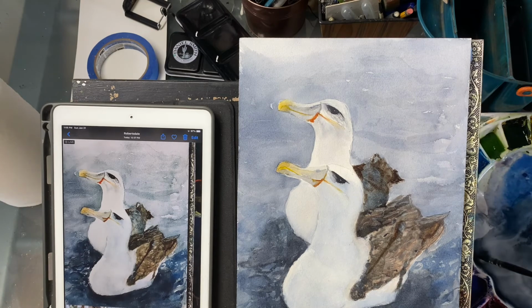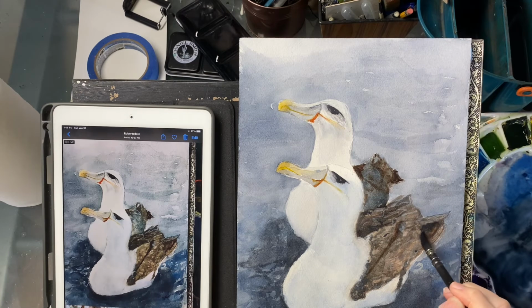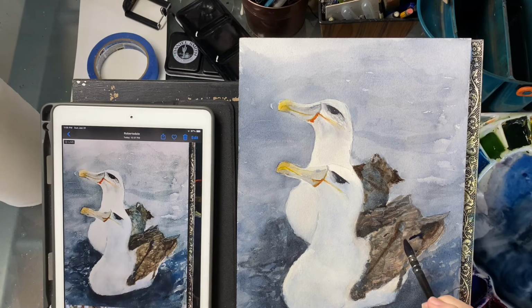So this is what I would do. I would just keep building up the color until I was happy with how dark everything was. Just keep it all soft.